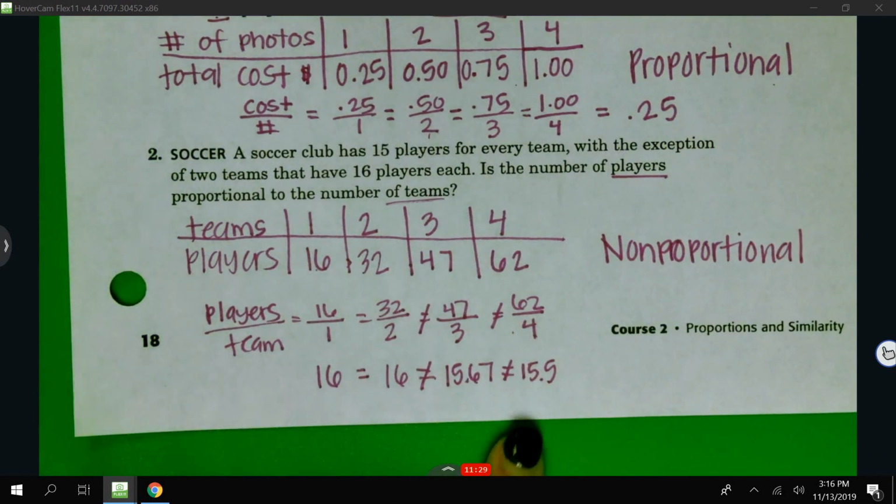Okay. So again, if your ratios all come out to be the same, the relationship is proportional. If they are not the same, it is non-proportional.